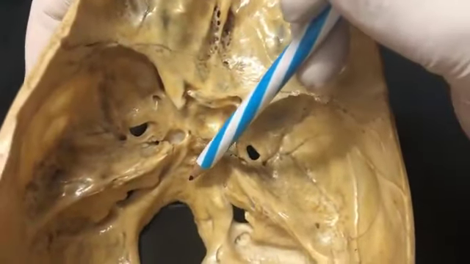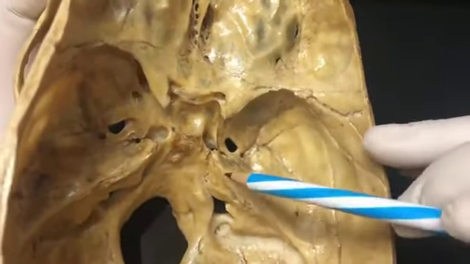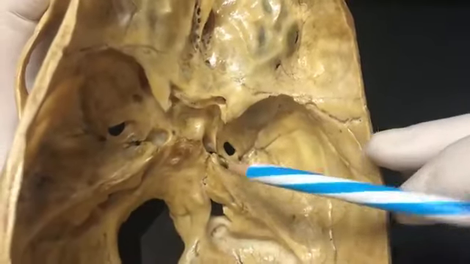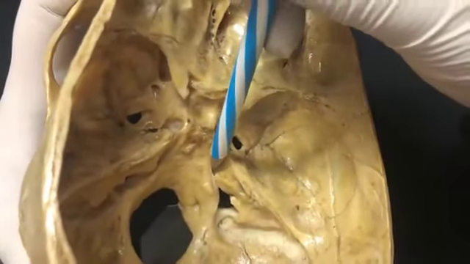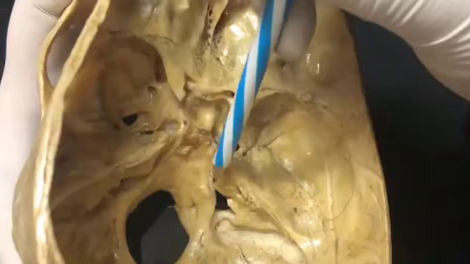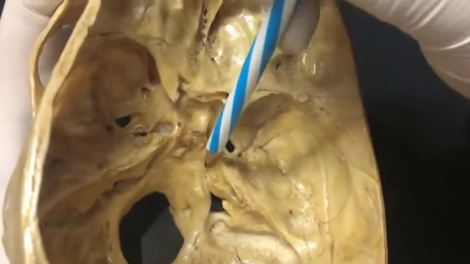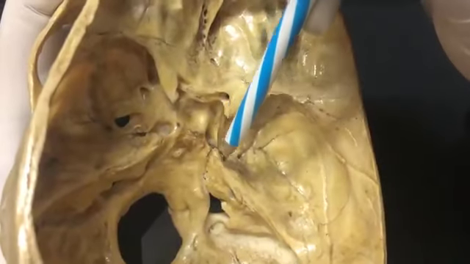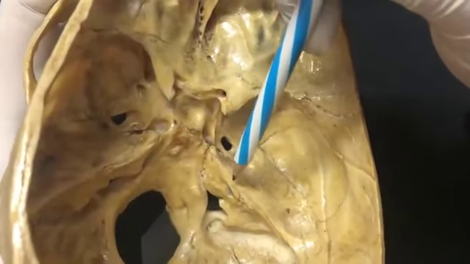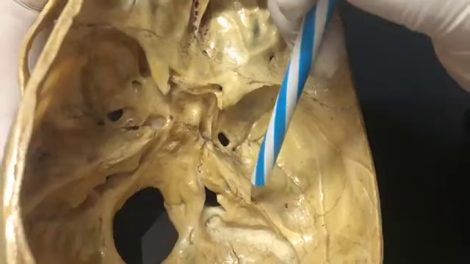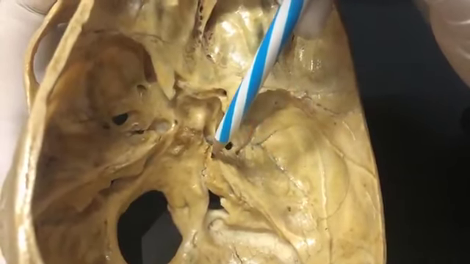We said this is the clivus, and this, which we already discussed, is the petrous part of the temporal bone. Between them we have a fissure, which is called the petro-occipital fissure. That is the petrous bone and that is the occipital bone, so we call it the petro-occipital fissure. If you remember, we said that along the upper border of the petrous temporal bone we have the superior petrosal sinus running in it.